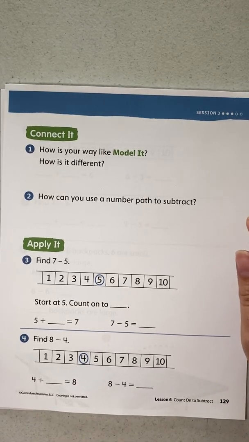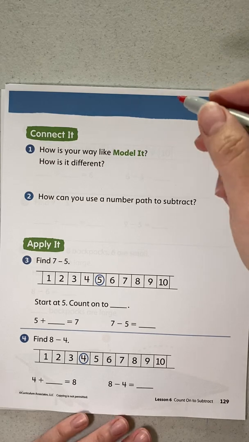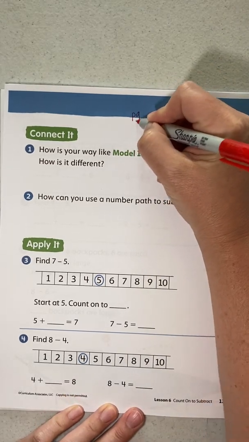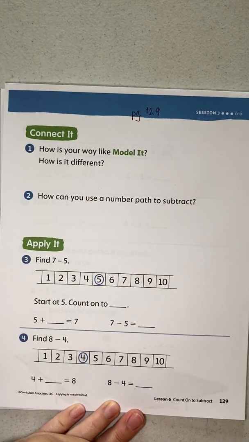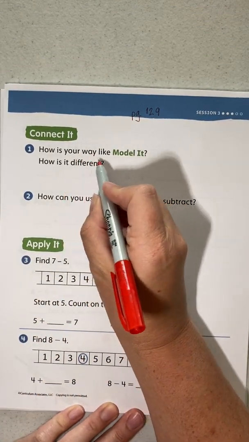Lesson 6, Session 3, page 129. How is your way?